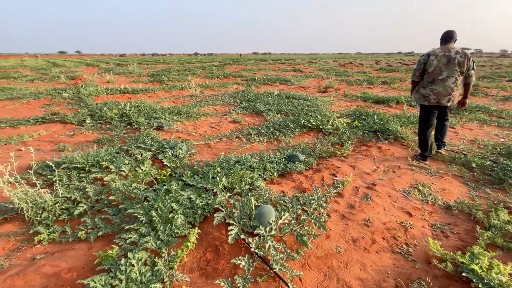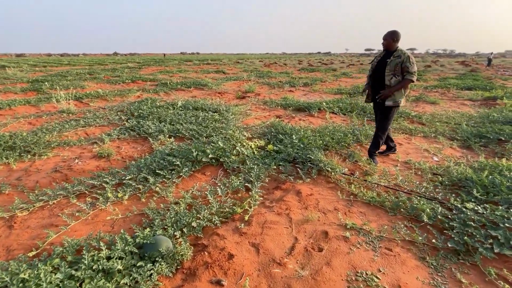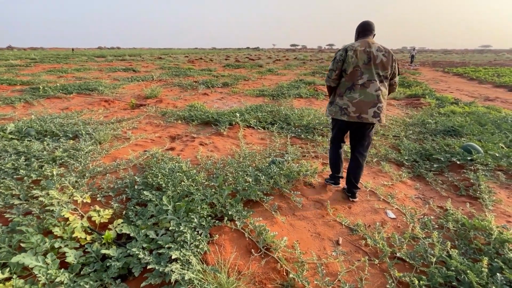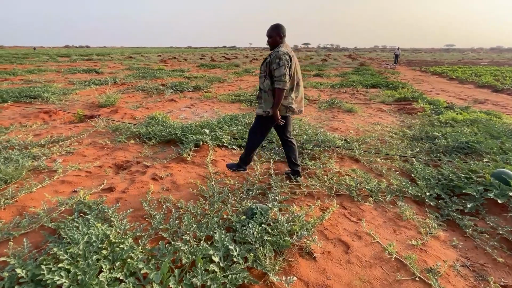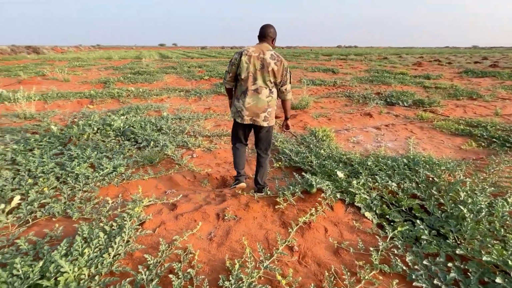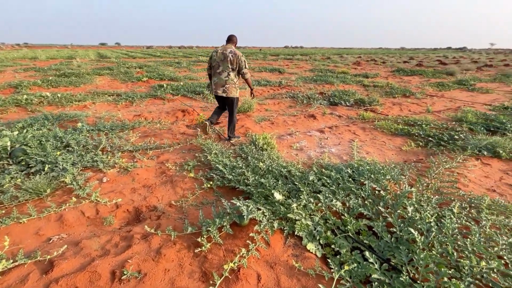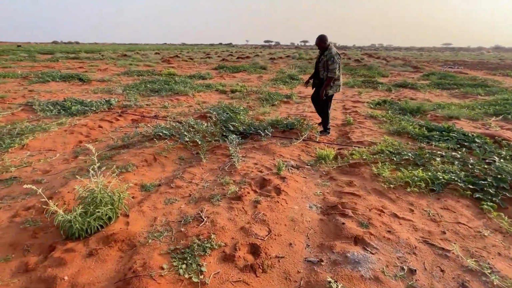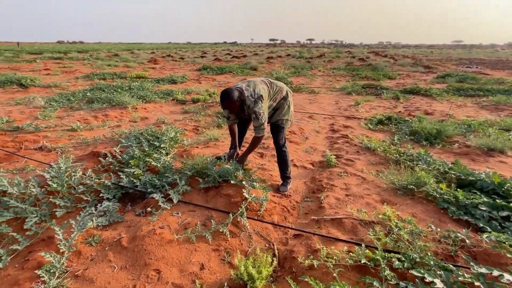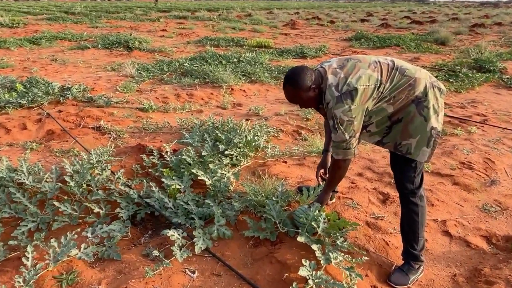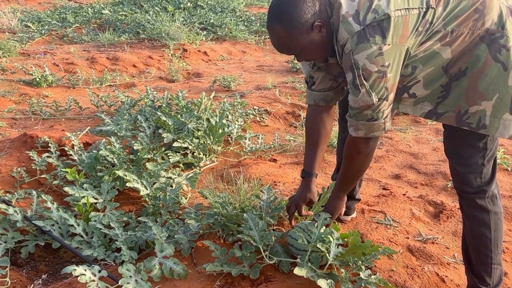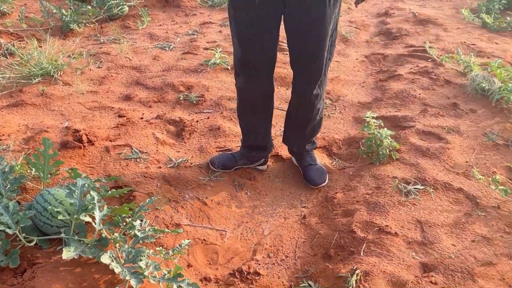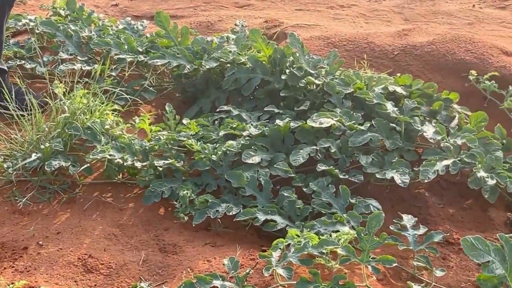I also want to show you our plot. So far we call this the experimental plot. We're experimenting with different varieties which we shall be using in the future. So far we see this sugar baby is performing very well. This is another variety. If you look at the color, it looks more bluish green. The stripes are bluish, and the rind is green. So it's different. It's also different from this.